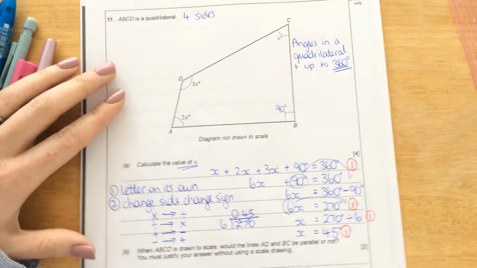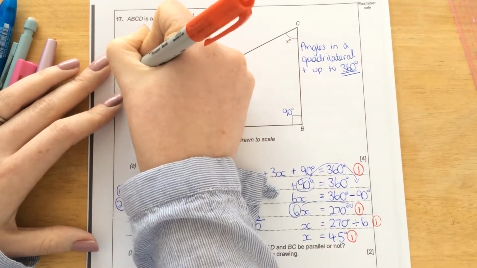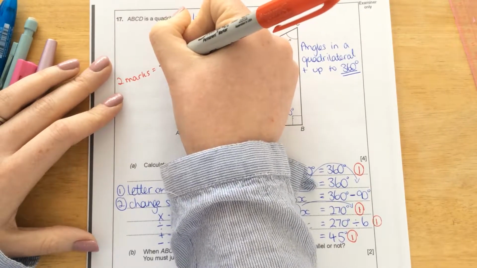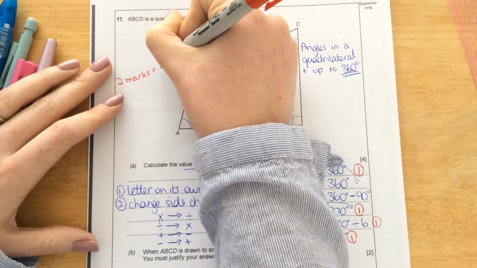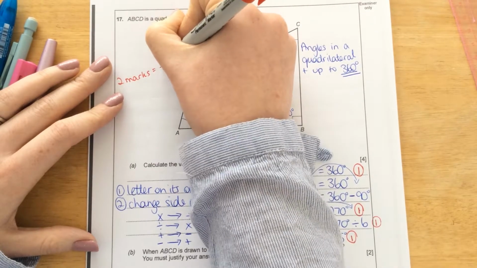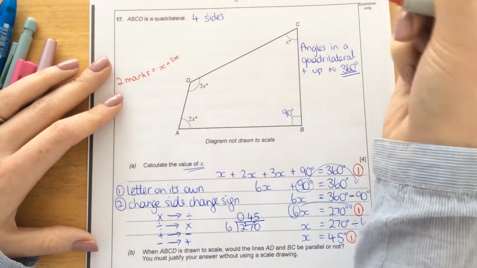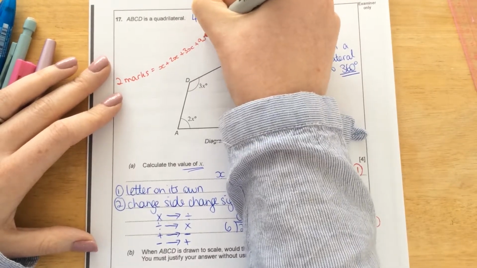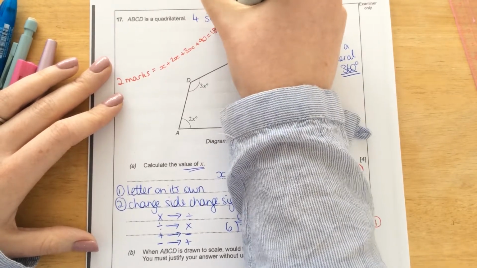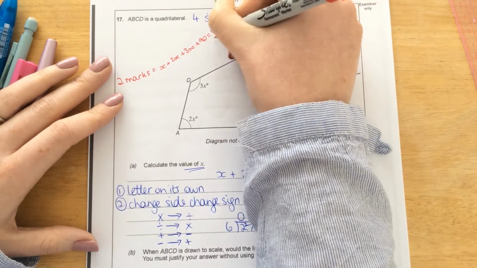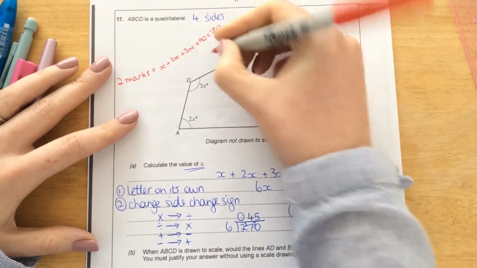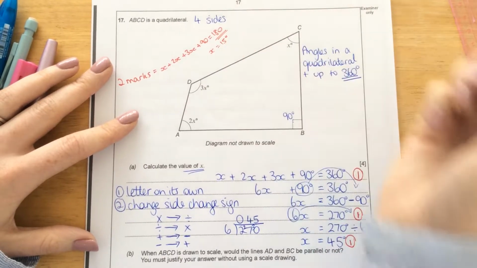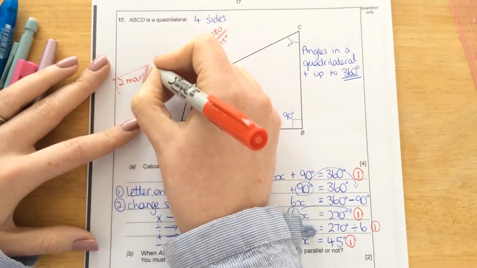So if you set up your x plus 2x plus 3x plus 90, the mistake would have come from here. But if you've worked all of that out and then said x is 15 degrees, then the examiner will give you 2 marks.